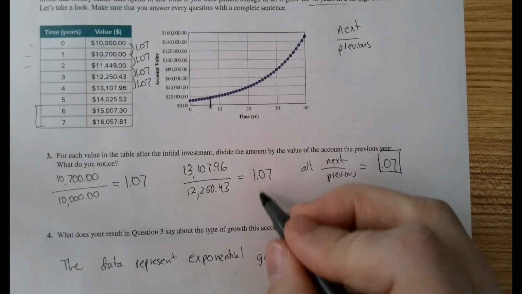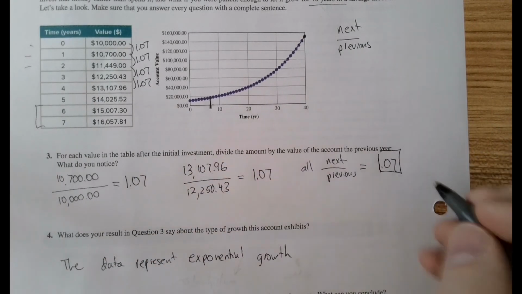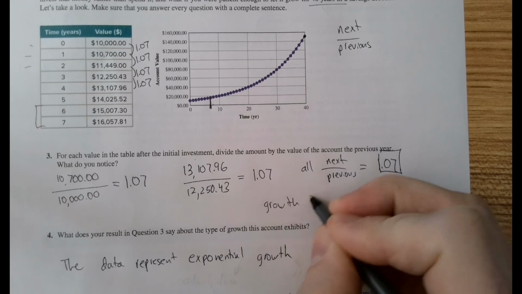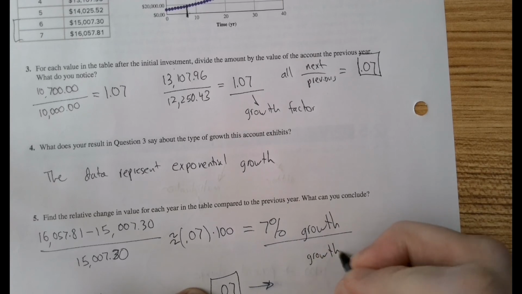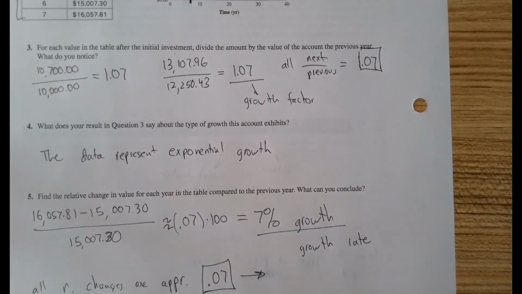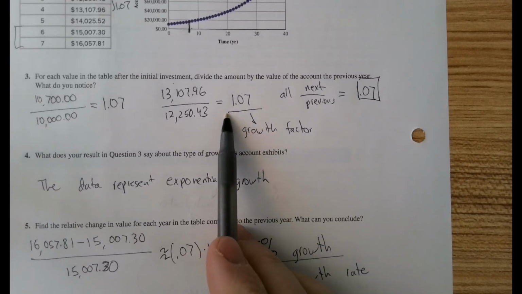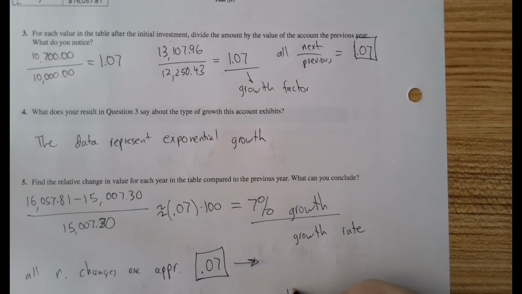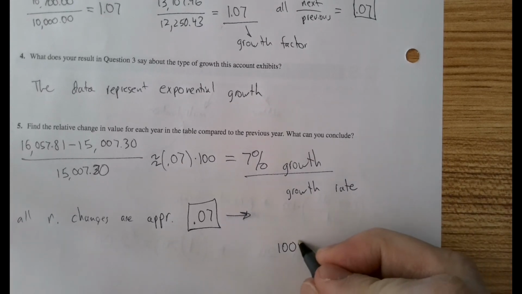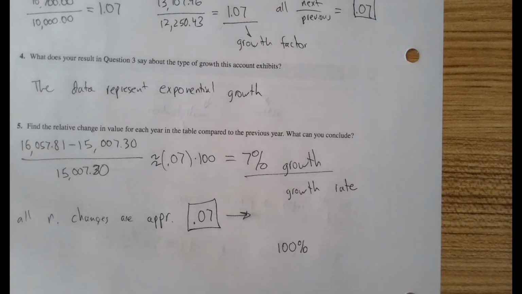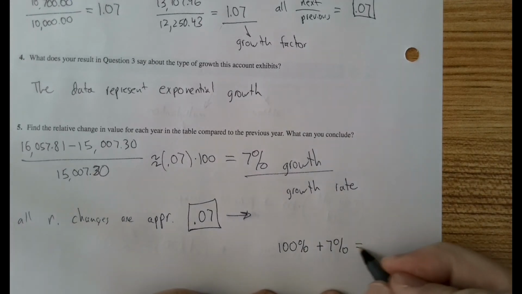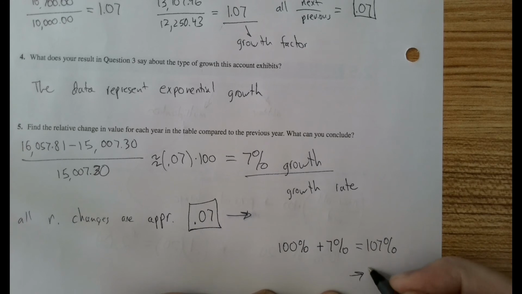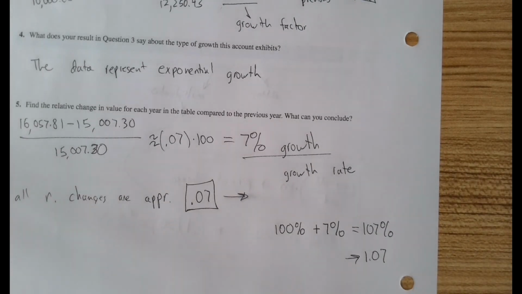And then up here, this 1.07, this is the multiplier, and we call this thing the growth factor. So this is the growth factor. This we would call the growth rate, that percent change. Now notice we took this 7% and added it to 1, or the 0.07 added to 1. That's because when we invested our money, we put in $10,000, and that 100% of that money stayed in our account forever. We never lost any money. But then we continued to add 7% every year after our investment, which got us to 107%, which as a decimal is 1.07. That's what's tying this all together.